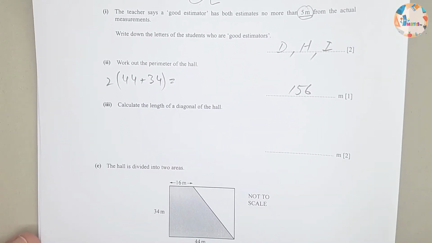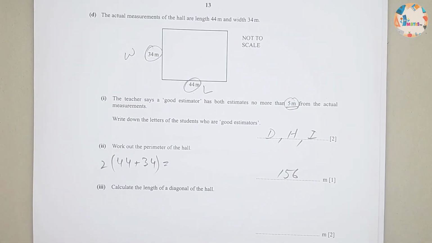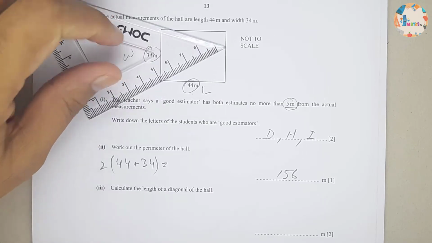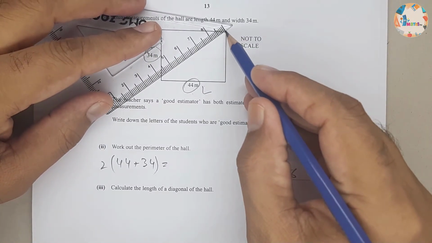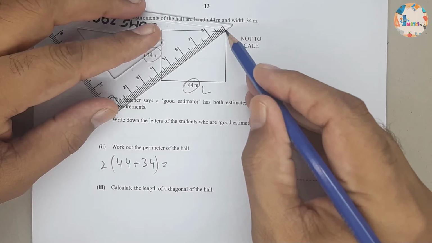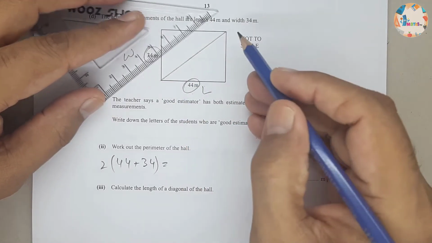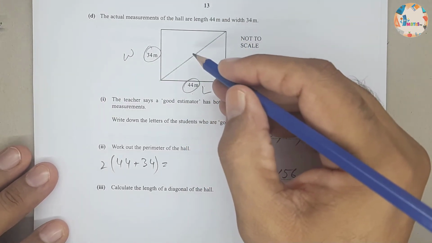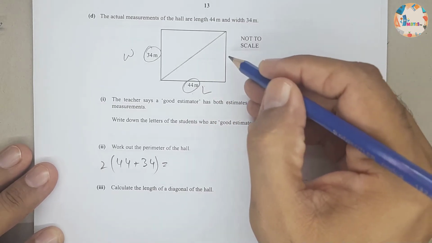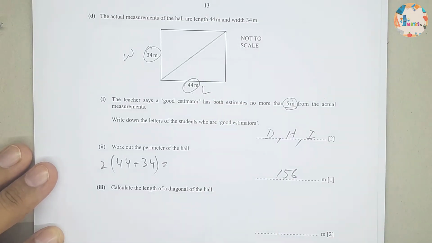Calculate the length of a diagonal of the hall. The diagonal of the hall will be like this one. This diagonal will be the hypotenuse. We can calculate this length by Pythagoras theorem.